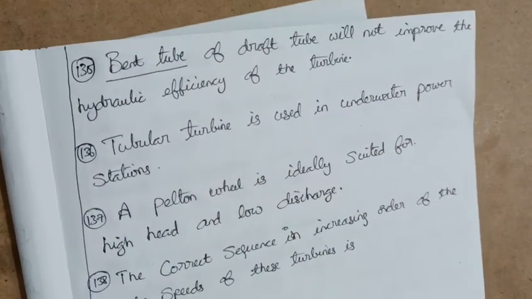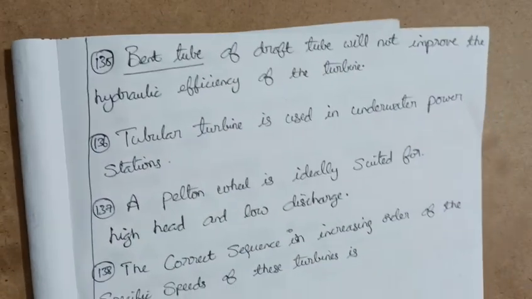Okay, so we'll stop here, and in our next class we'll discuss refrigeration and air conditioning.